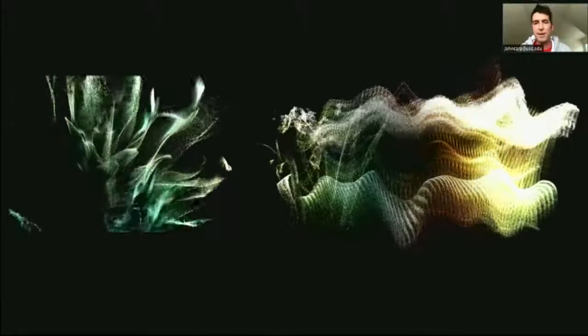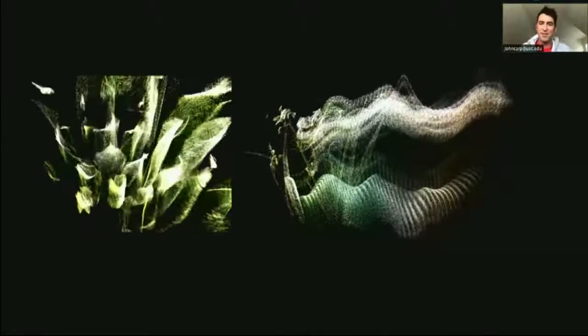I found Instagram's been a nice, interesting public place to put some of those things and to be able to have conversations with other artists and designers about them. All this stuff is spatial too, right? They're all 3D scans that I'm messing around with.